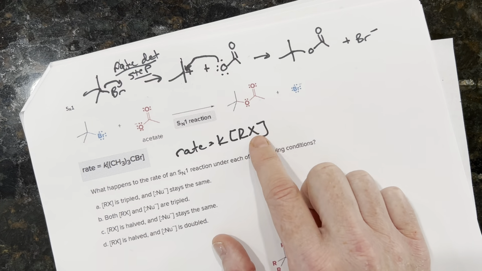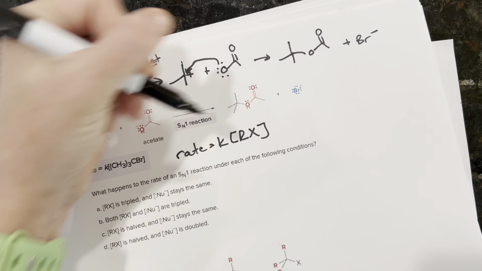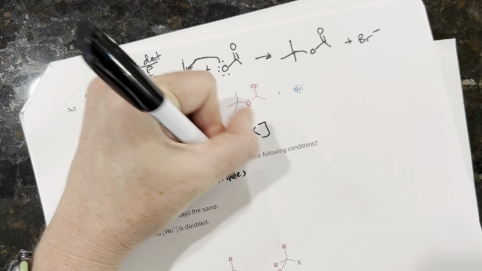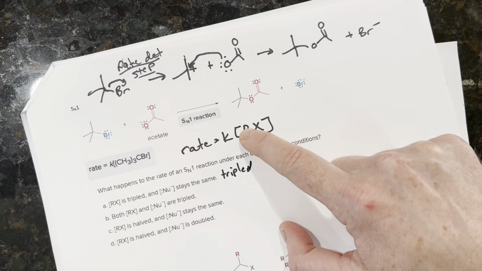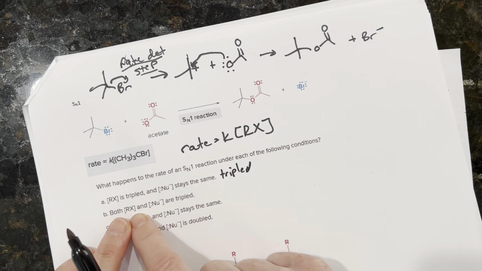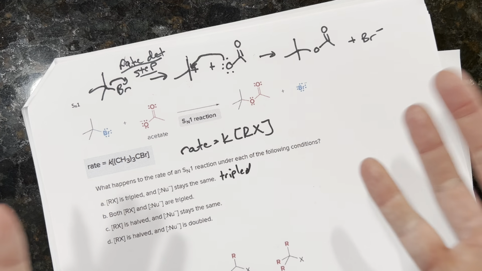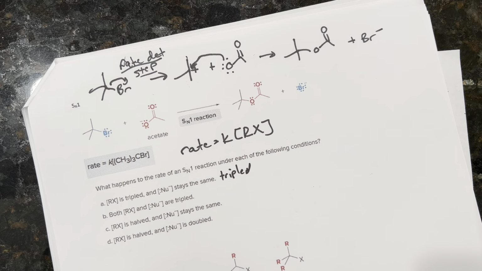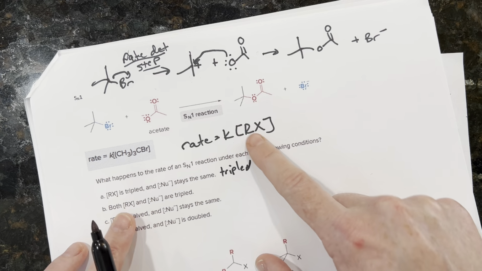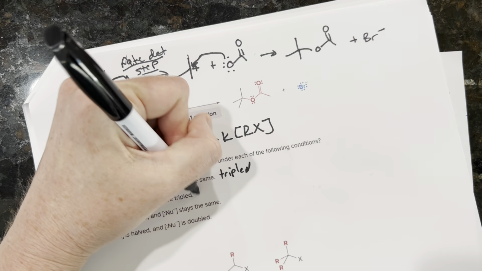Okay, so it says, what happens to the rate under the following conditions? So if this is our rate law, if this is tripled, we put a 3 there, nucleophile stays the same, this would be tripled. Okay, so again, if we put a 3 right here, that is automatically going to make the rate be tripled. If both RX and nucleophile are tripled, what happens? Well, nucleophile has no effect whatsoever, right? The rate determining step is this one, and because of that, the only thing that's going to be affected is this being tripled, so it would be tripled.